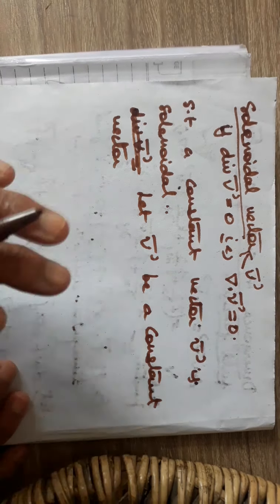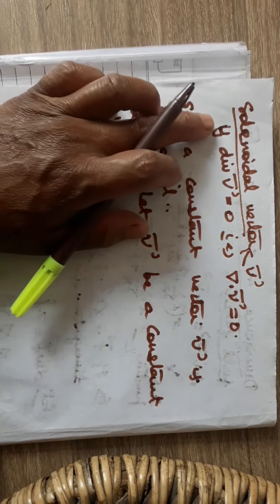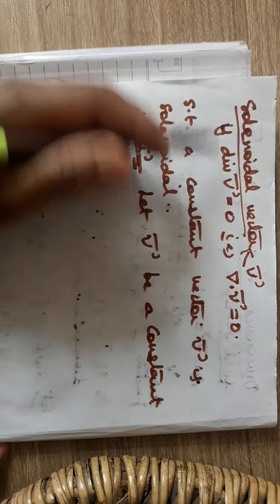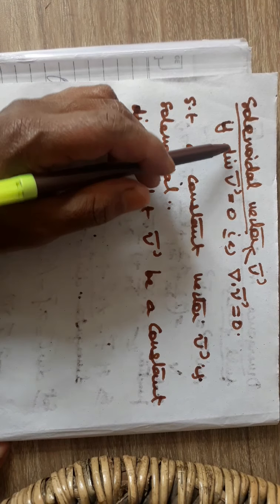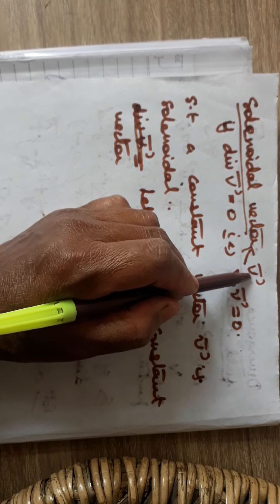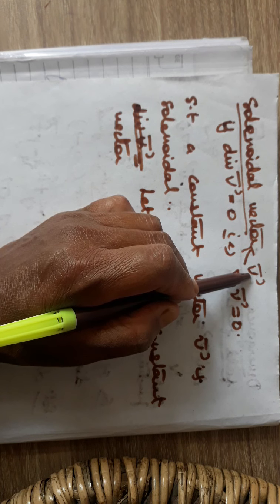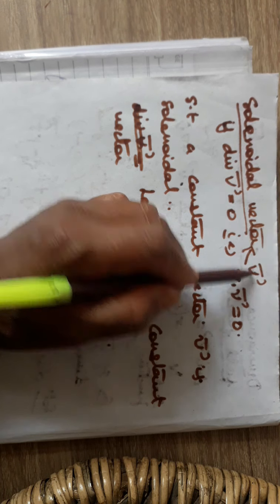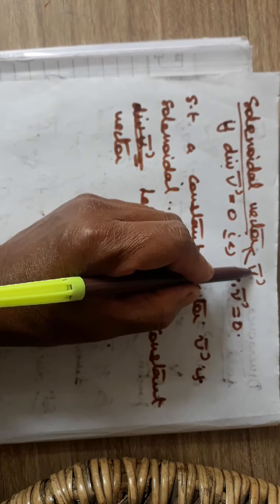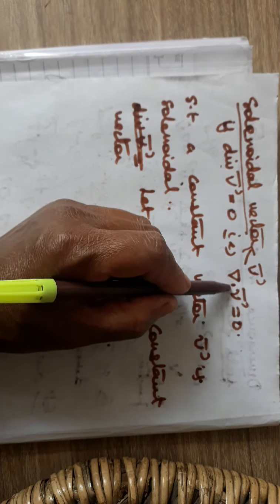Again, now we come to the next video where I'm going to discuss the curl of a vector and solenoidal vector. But what is meant by solenoidal vector? If v bar is a vector function, then this vector v bar is called a solenoidal vector if the divergence of this vector is equal to 0, that is del dot v bar is equal to 0.